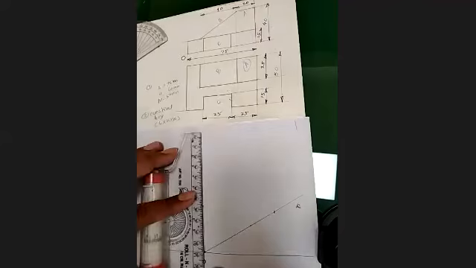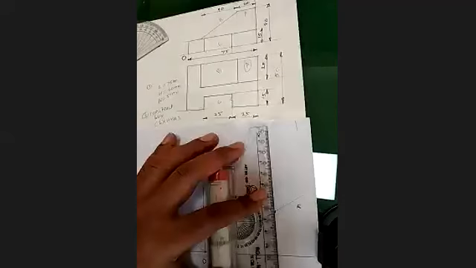You can erase the extra lines, since they are disturbing the view of your answer.